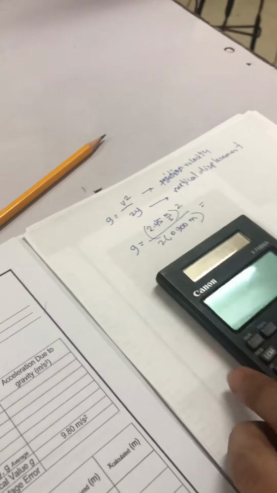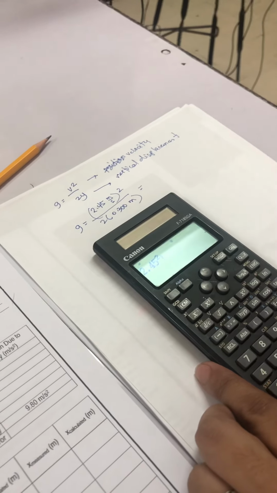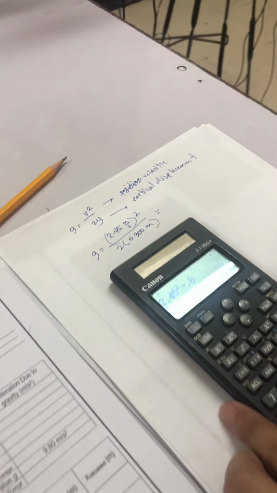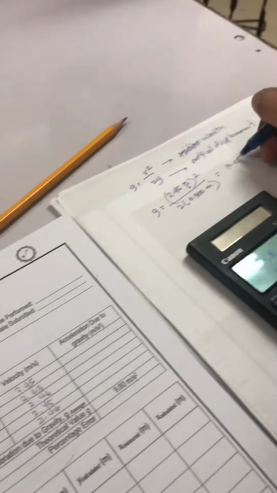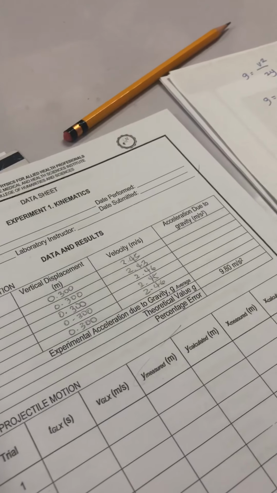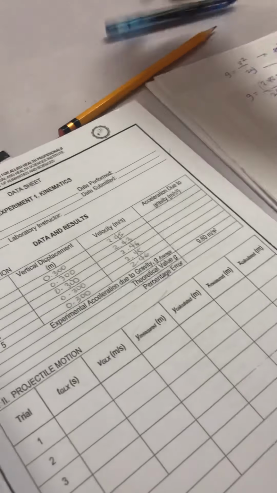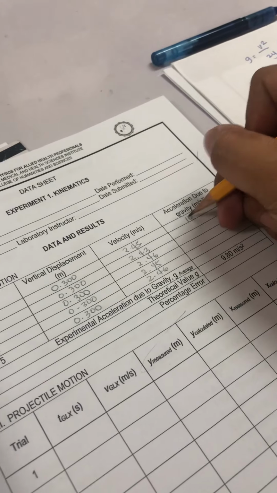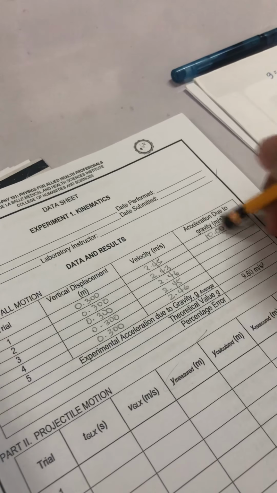So this is 2.45 squared over 2 times 0.3, which is 0.6. So this one is 10.00. So this is 10.00 meter per second squared. The unit is meter per second squared over meter, so the final unit is meter per second squared. So the first value of acceleration due to gravity is 10.00 meter per second squared. Okay, that's the first value.